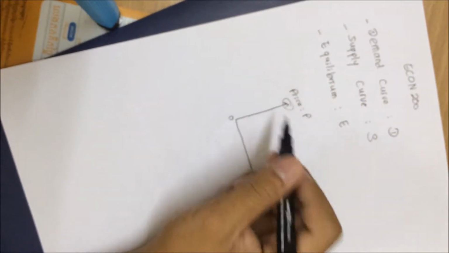While on this other line we usually put the price, and we call it the P line. So the P line is all about the price, while the Q line is all about the quantity. And how do we do this?